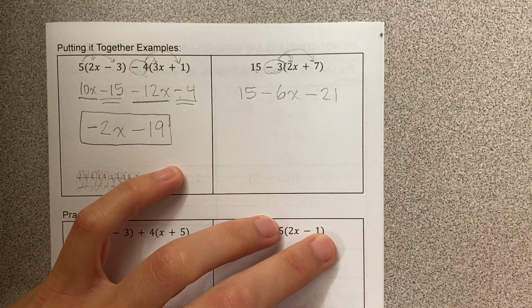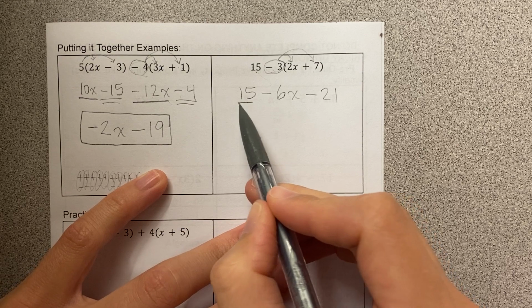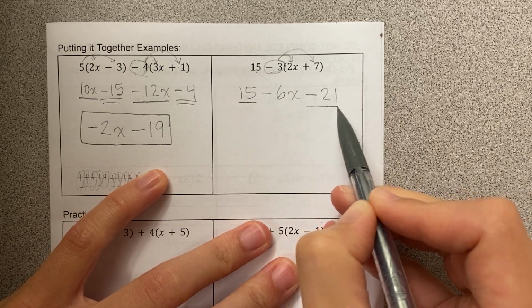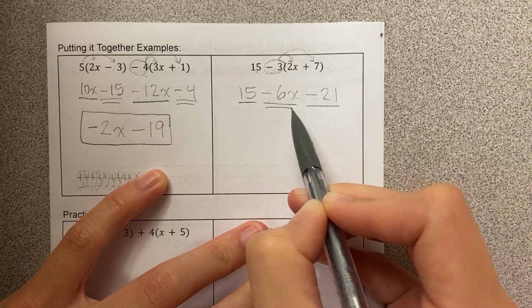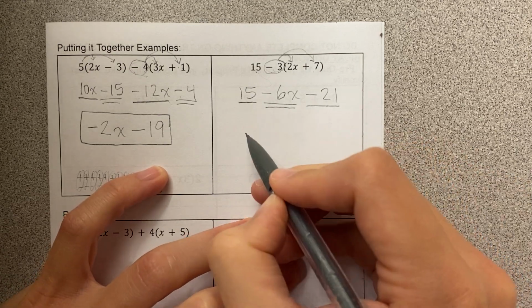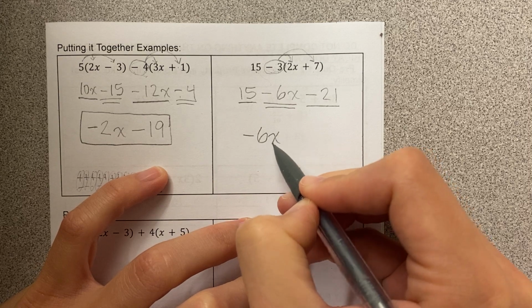Do I have like terms here? Yeah, I do, right? This 15 is like terms with this negative 21. Notice when I underline, I'm catching that negative sign. This negative 6x does not have any like terms here. So I'm going to just bring down the negative 6x.